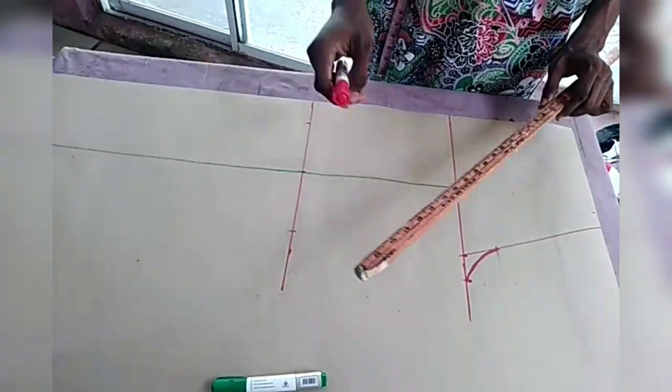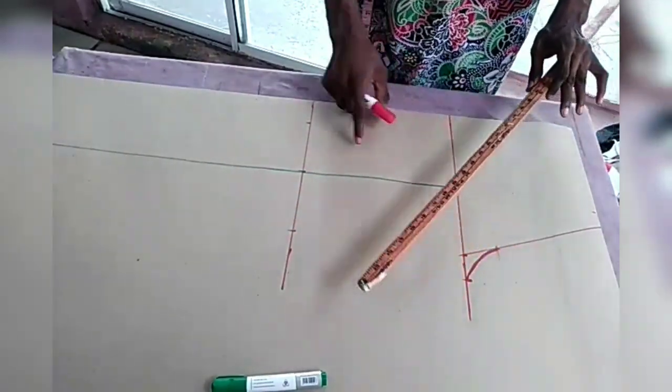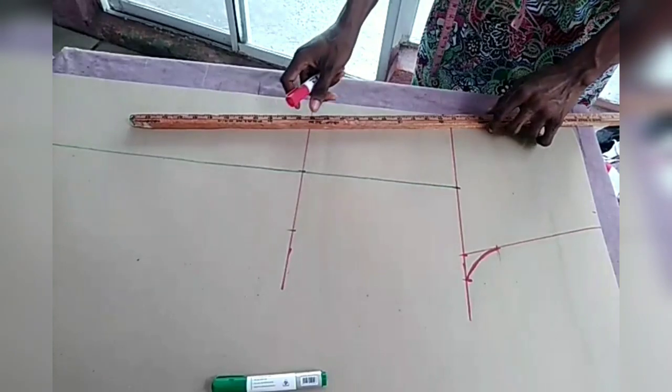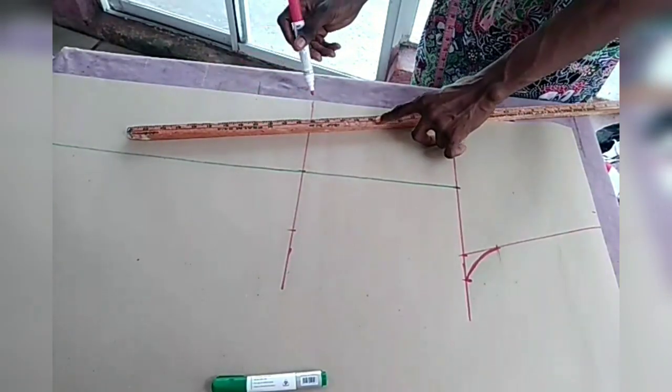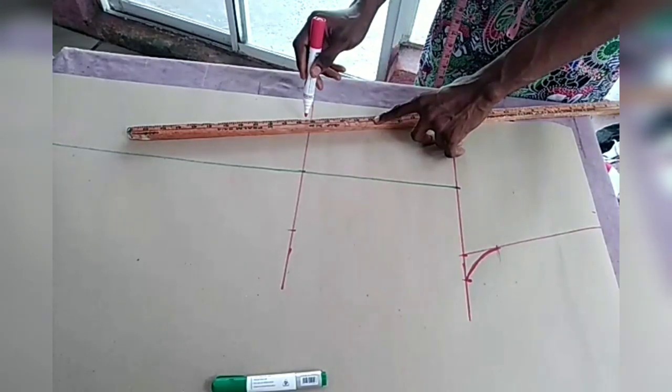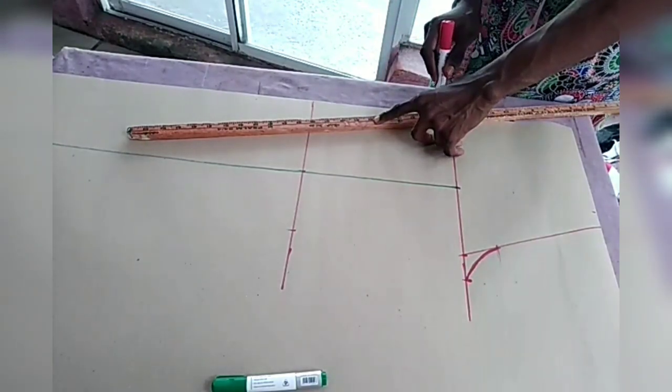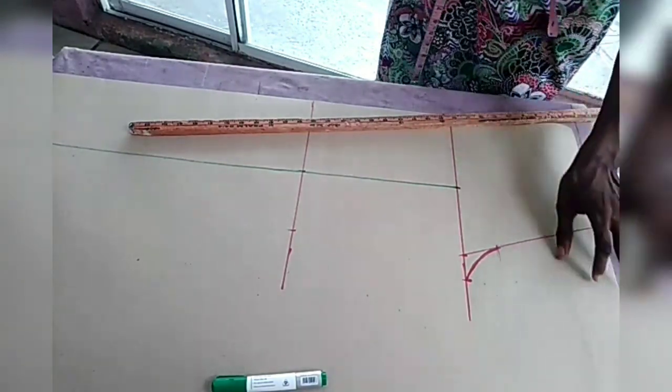So I want to get my connections. Now if you have your hip curve, it will be easier to get. Without my hip curve, I'm also doing mine like this and it is coming out. So if you don't have a hip curve, you have no problem. You can also do it like this.